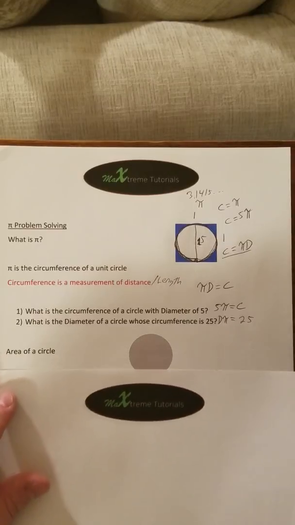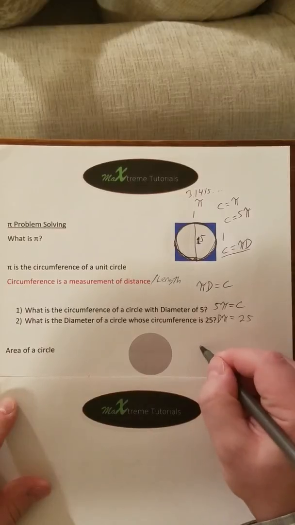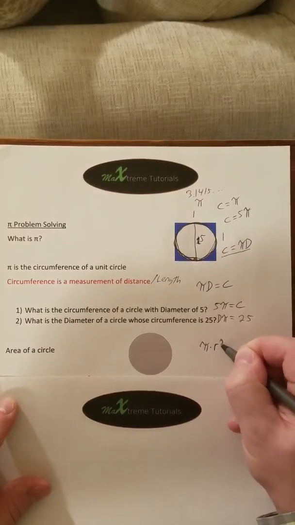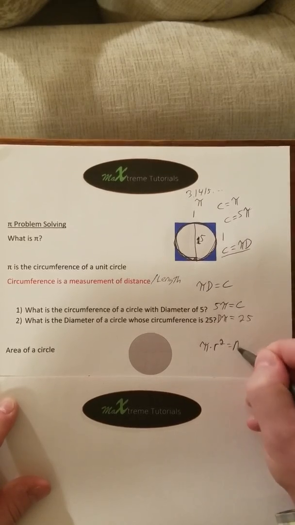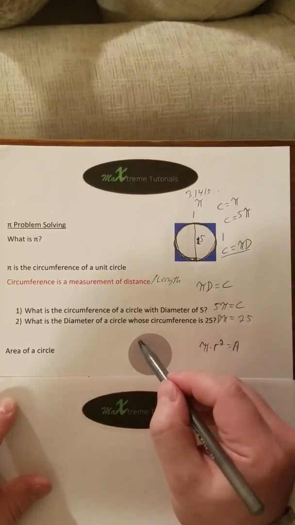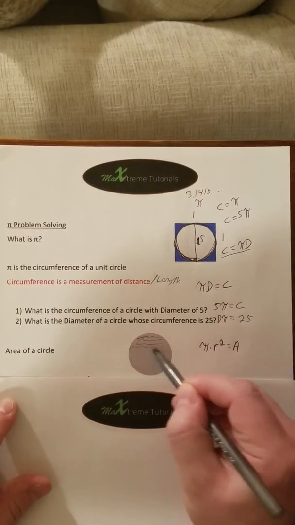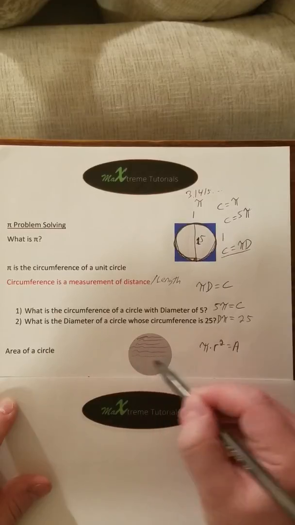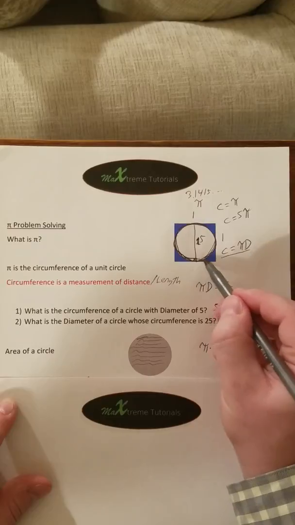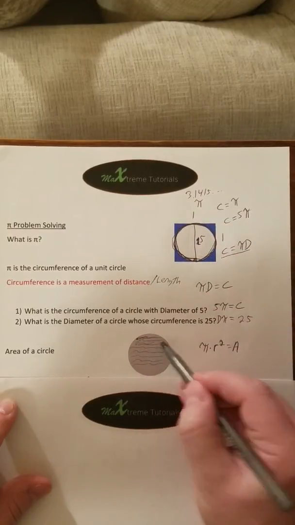Okay, now let's get to the area of a circle, which also has pi in its equation. The area of a circle is pi times r squared. First you do the r squared, then you multiply by pi, and you'll get the area of the circle. Now what is the area of a circle before we start problem solving? The area of a circle is the area within the circle. It's the space. So as we said last time, the circumference is a distance; area is a totally different measurement. It's a measurement of space.